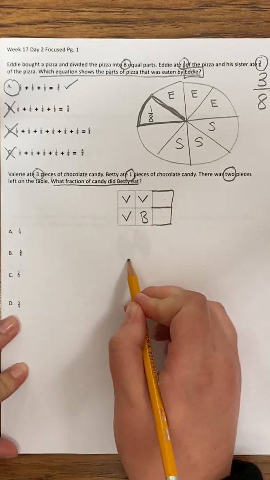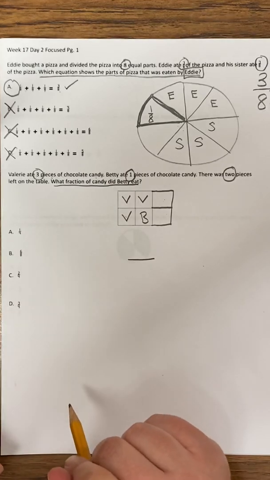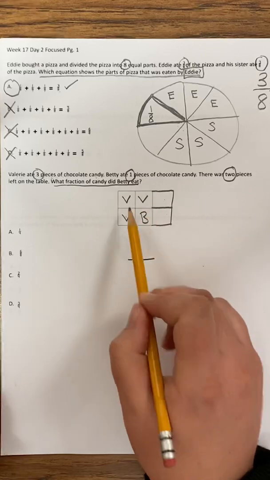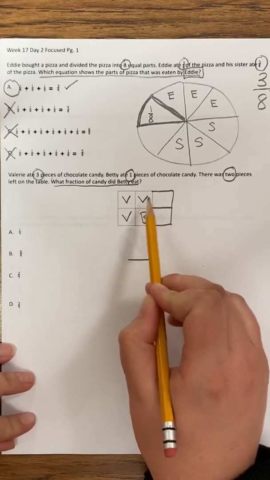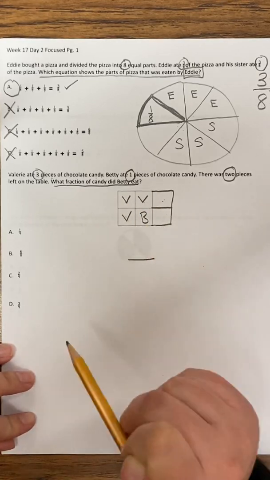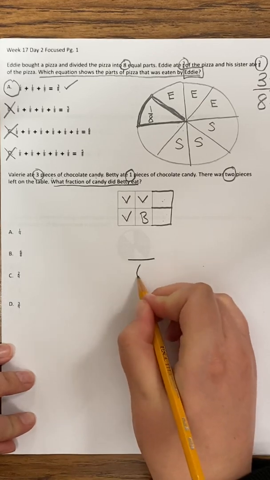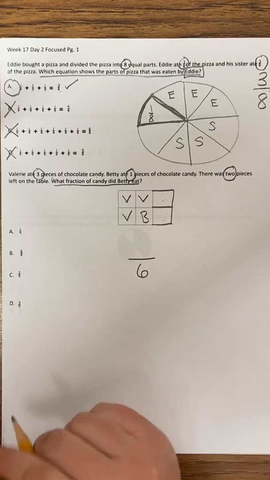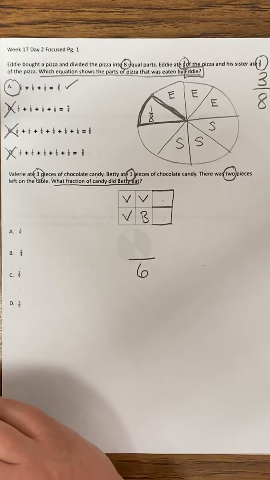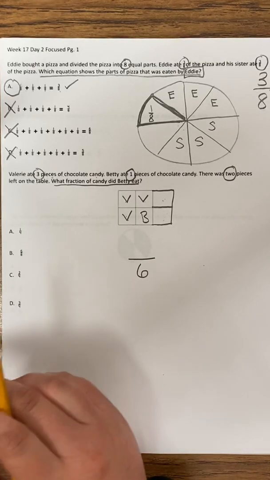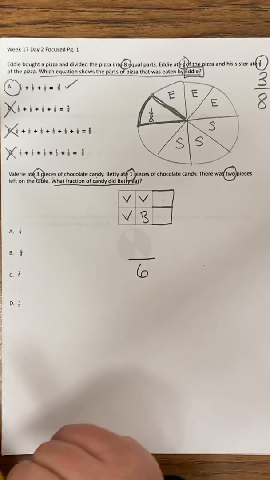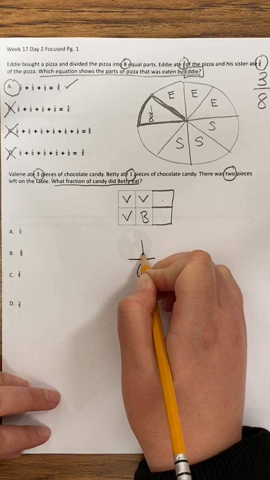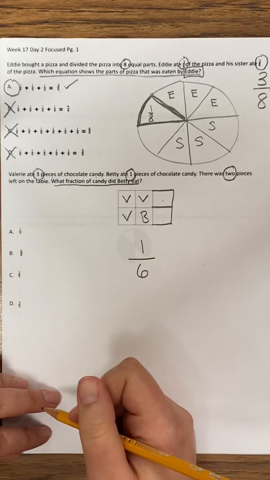So first, let's find out how many pieces this chocolate bar is cut into. Let's count it together. 1, 2, 3, 4, 5, 6. Okay, so there are 6 pieces of the chocolate bar total. Now, how many did Betty eat? 1. Only 1. So our fraction is going to be 1/6.